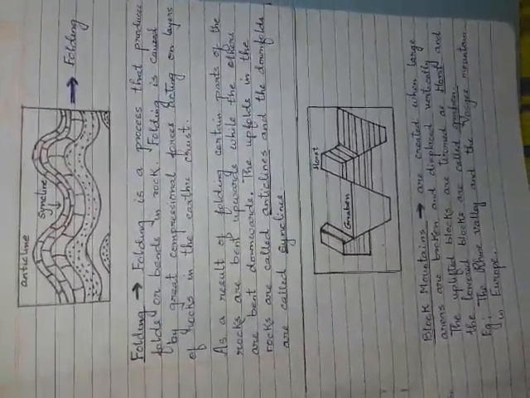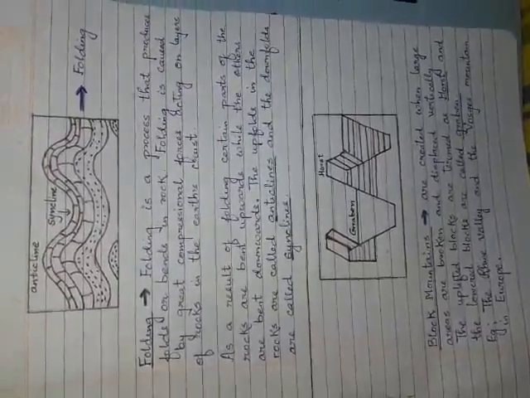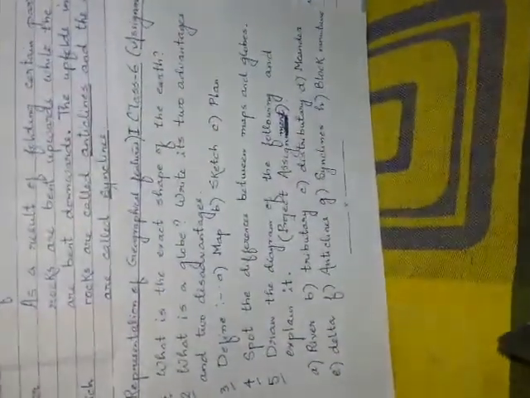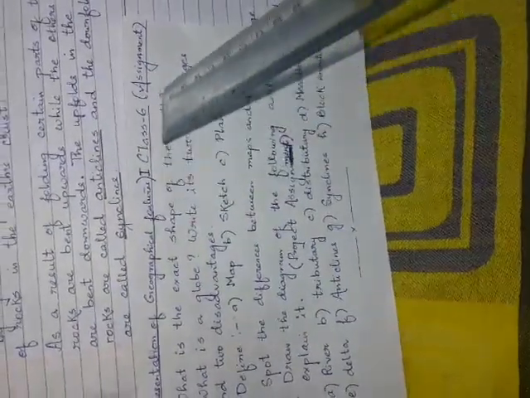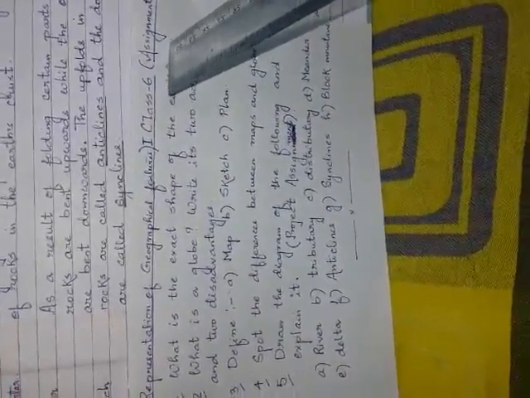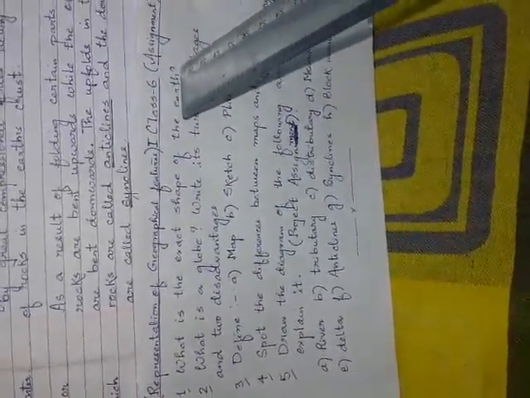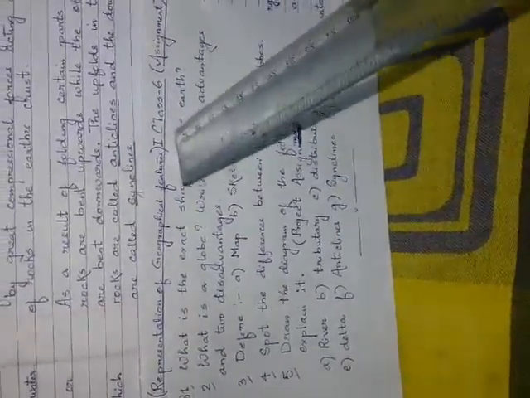Now, this is one part of the chapter. This is all for today, and from this part I am going to give you certain assignments, work for you to do. From the chapter Representation of Geographical Features, if you have an interleaf copy, it's very good, and if you don't have, no problem, you can take a single line copy, and in that you write the answers for these questions.